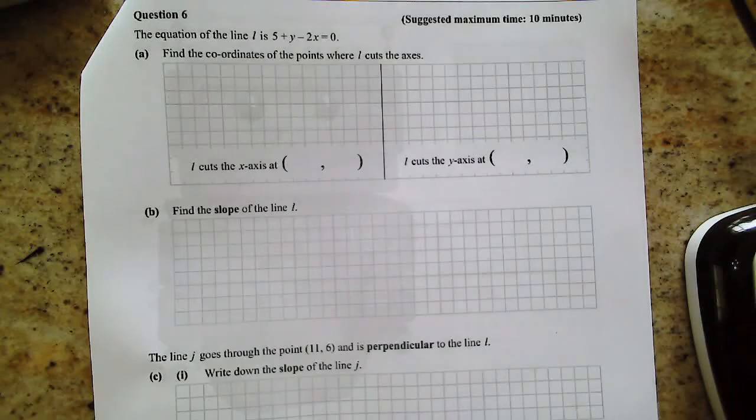This is 2015, question 6. This is off the old junior cert papers, but it's coordinate geometry. So, first thing says, the equation of the line is 5 plus y minus 2x equals 0. Find the coordinates of the point where the line L cuts the axis.